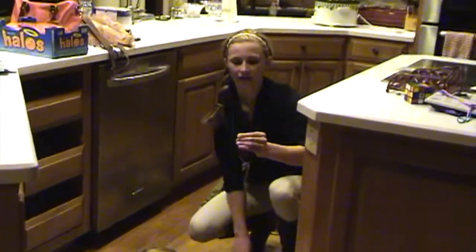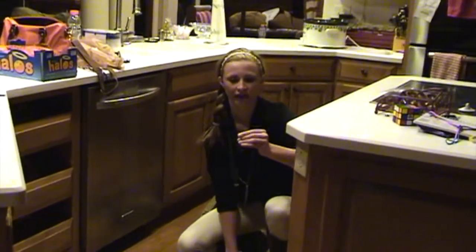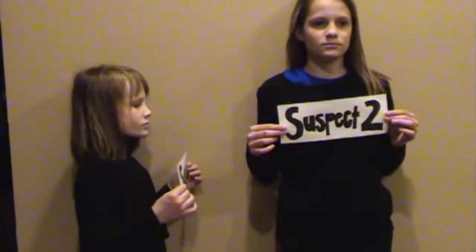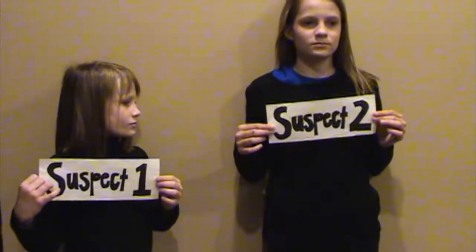I have found some hair that the victim must have grabbed from her attacker's head. I will use this along with a form of DNA fingerprinting to figure out who her attacker was. Here are the 2 suspects found fleeing from the crime scene earlier today. Suspect 1, Suspect 2.